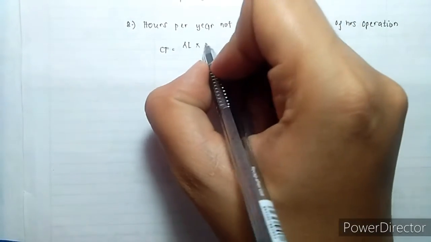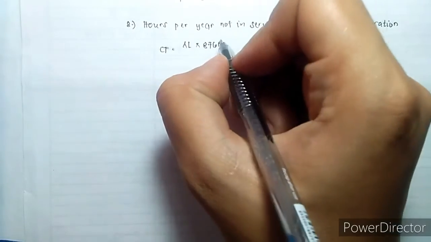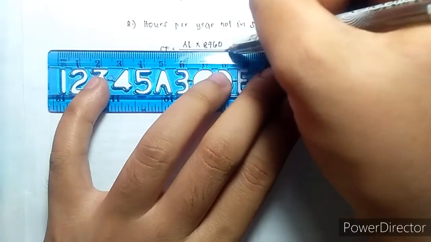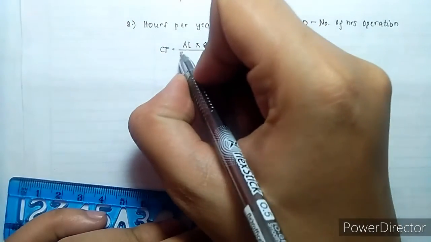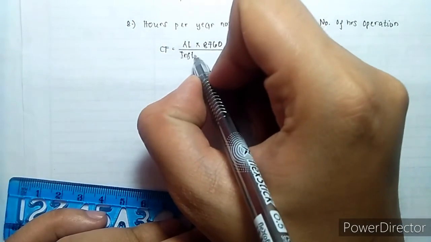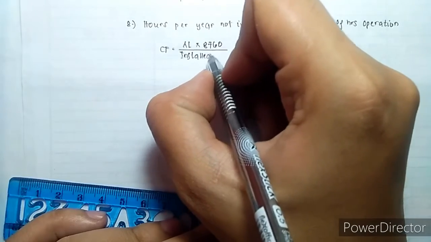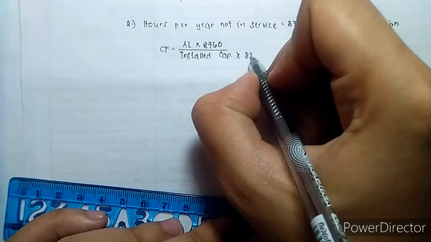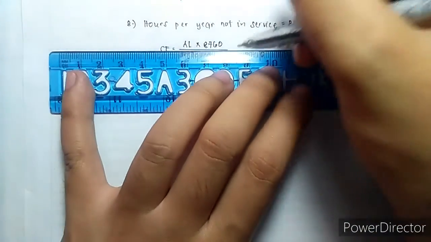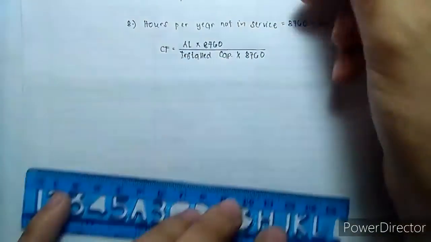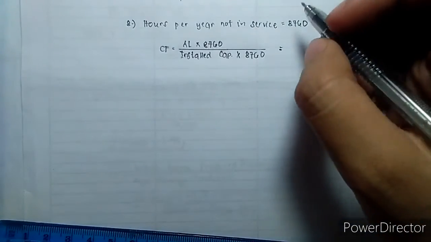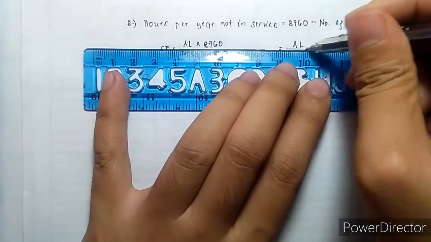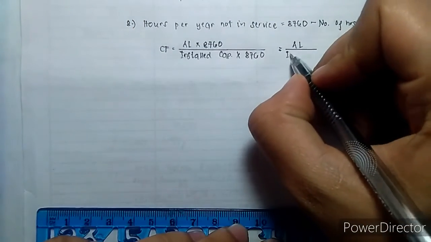average load times 8,760 over the installed capacity times 8,760, or is equal to the average load over the installed capacity.